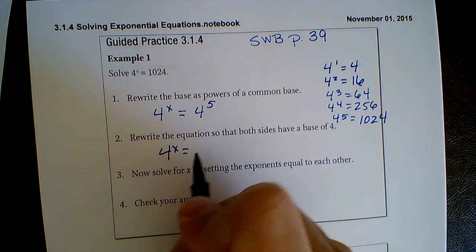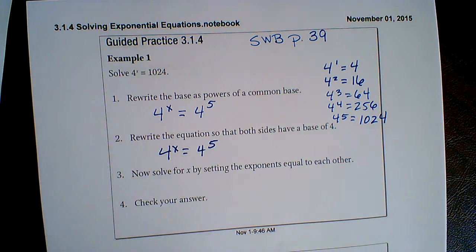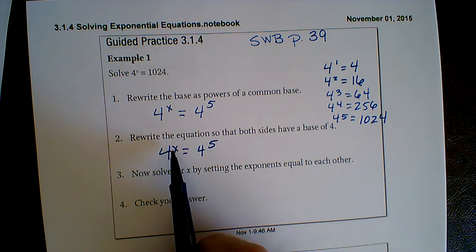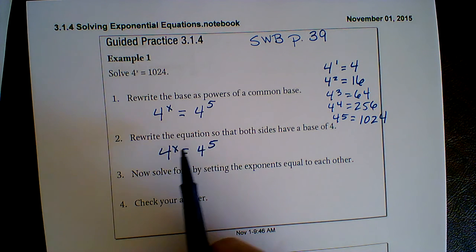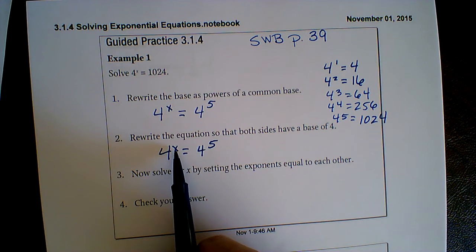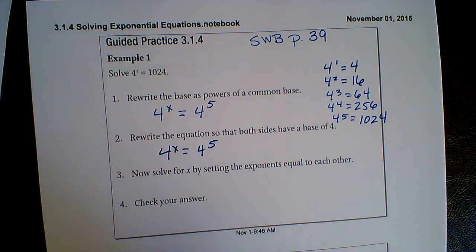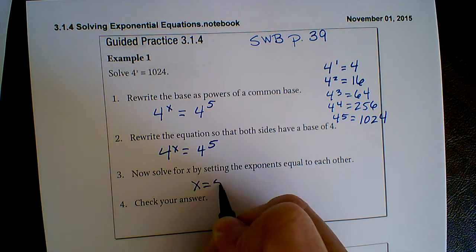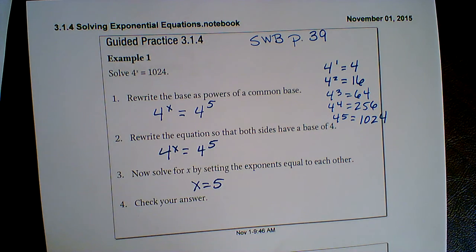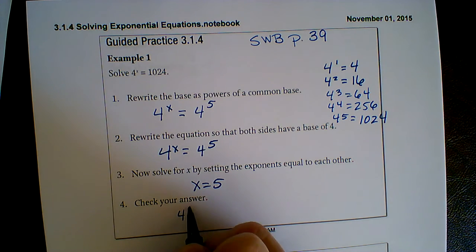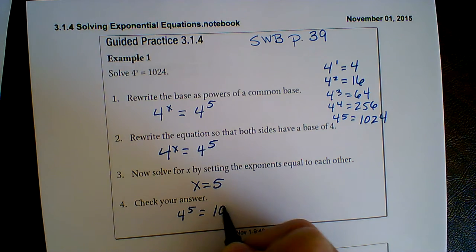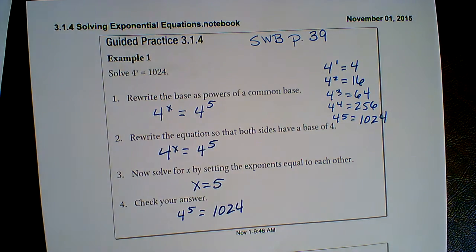Four to the x equals 4 to the fifth. The bases are the same, so obviously that means that the exponents have to be the same. Over here I'm raising 4 to the fifth. Here I'm raising 4 to the x. They have to be equal, so that means x equals 5. If we check our answer, we know that 4 to the fifth equals 1024.